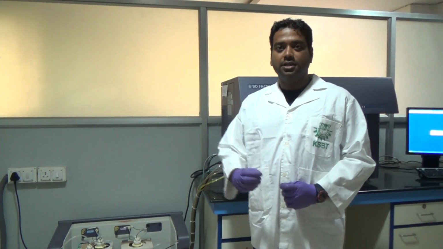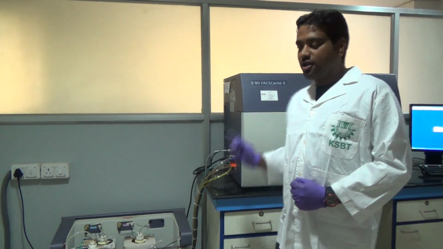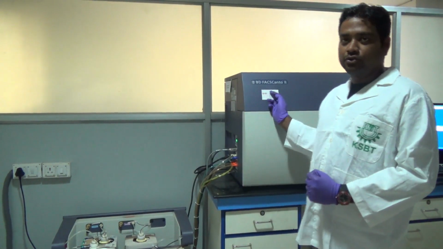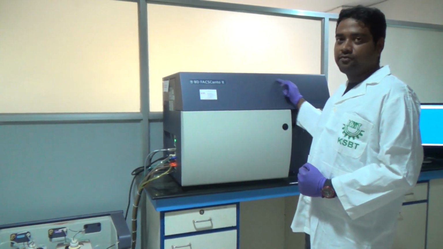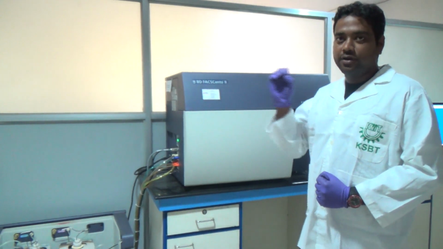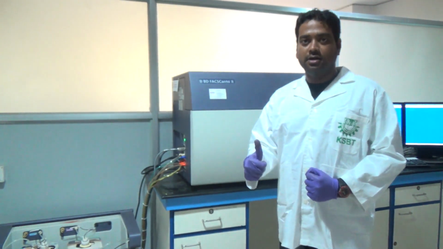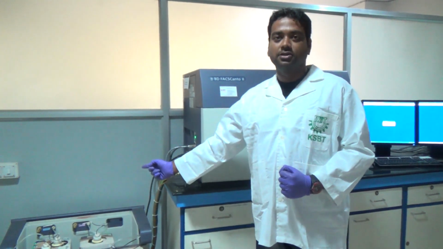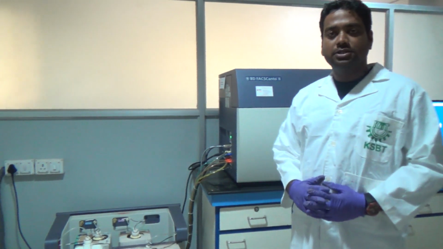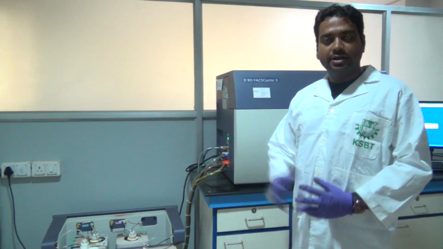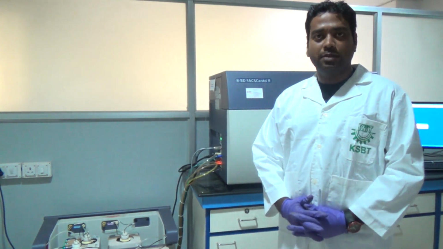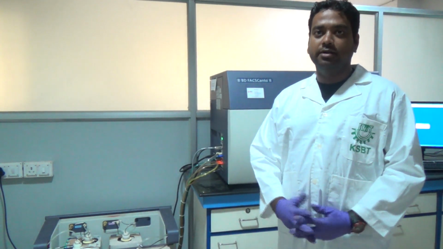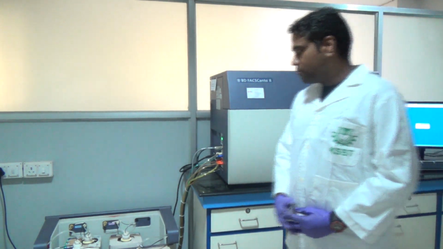After each run we need to clean the flow path, through which the sample passes in this flow cytometer. So for cleaning after each run we use FACS Clean. Although it's a patented product, the basic composition is maybe 1x PBS with some antibiotics and detergents.